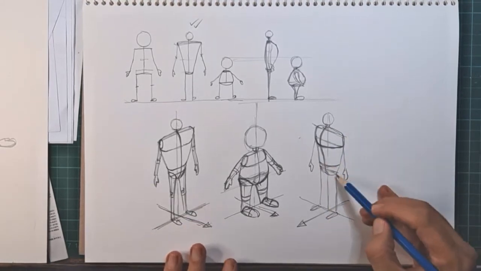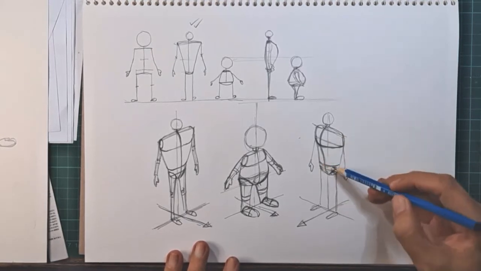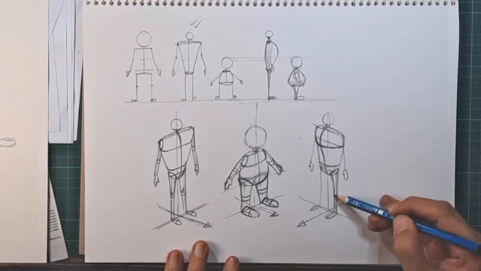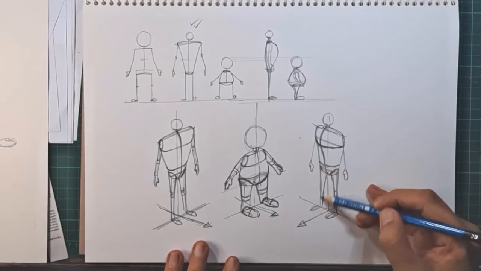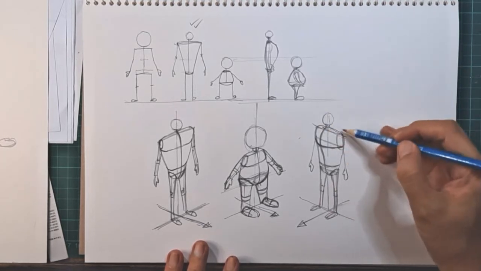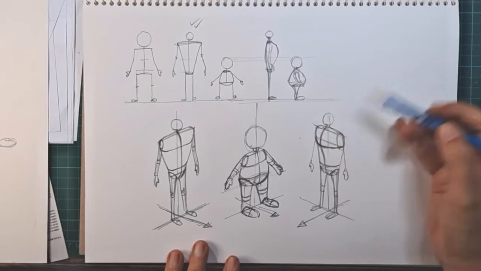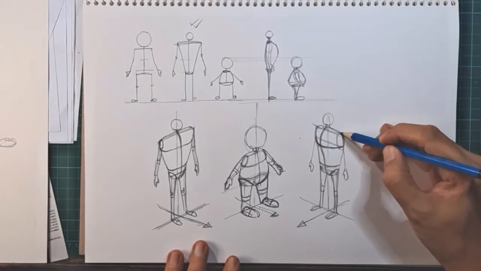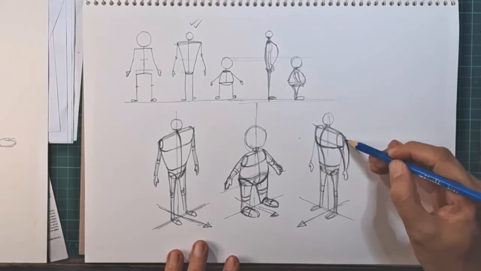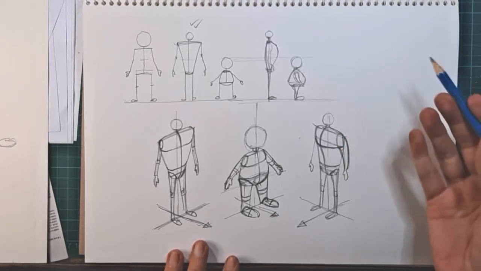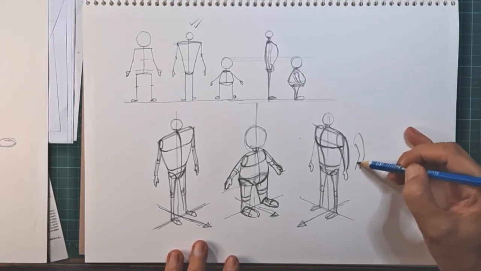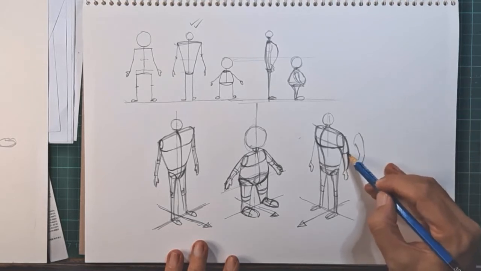Pelvic area, sockets for the legs, hate leg day, and let's give him those massive arms because he loves his bench presses and whatever else he does at the gym. Let's volumize that. Now take note, I'm doing a curved arm here. So this is a very cartoony way of doing things. You can certainly do it like this. That's fine as well. It really depends on your design.